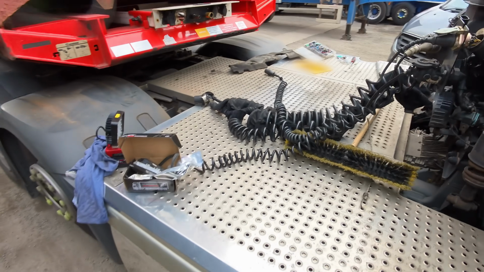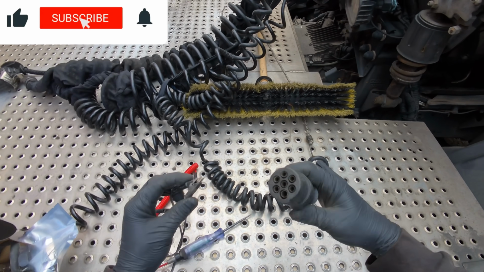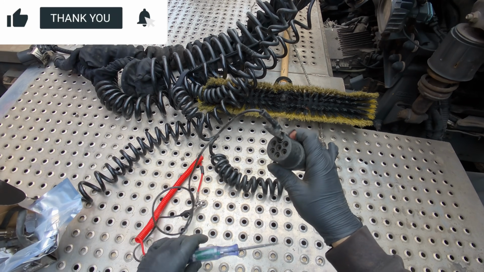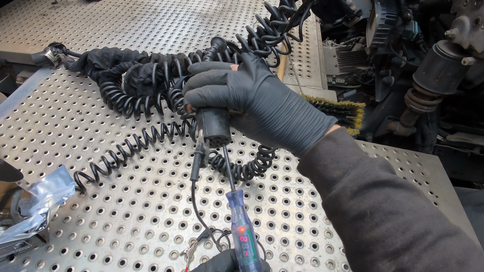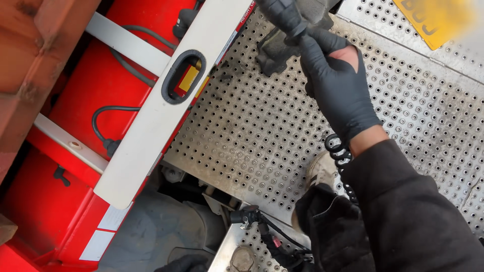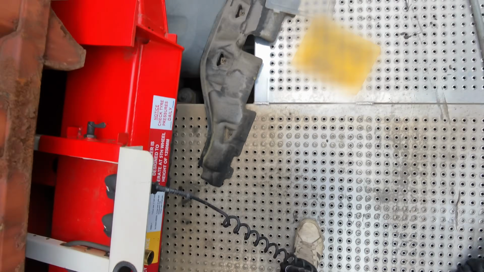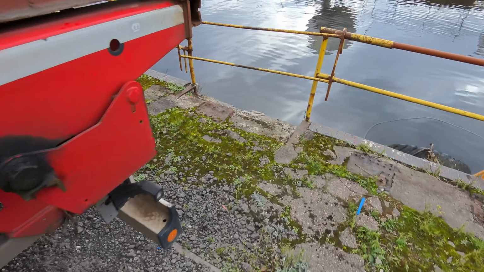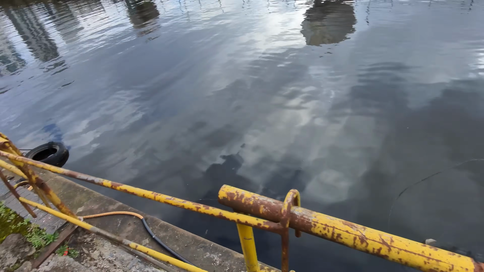Go find our Susie. Earth in the top, lights in the bottom. There we go, 24.3 volts. So we'll just plug this in and we'll go and have a look. Ta-da! Nearly fell in there then.